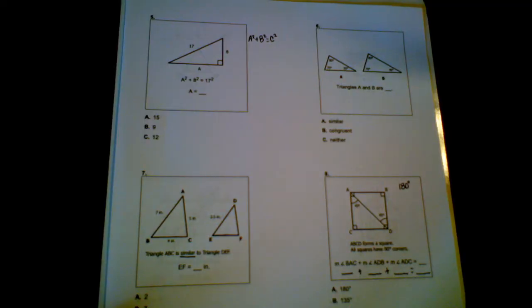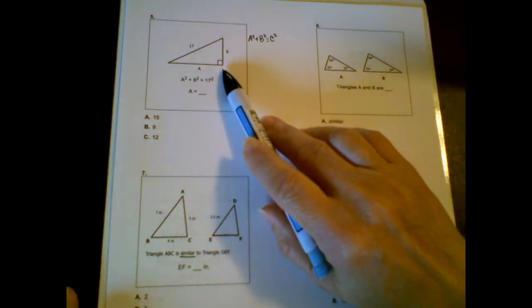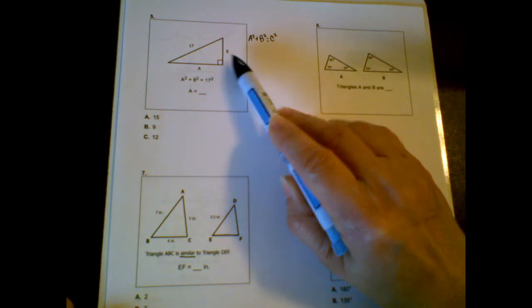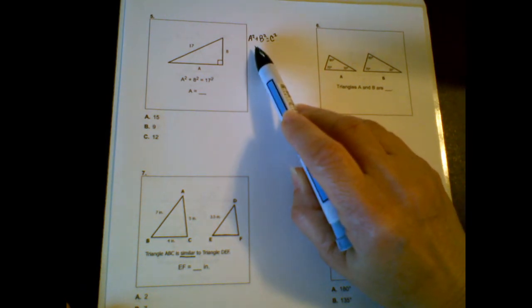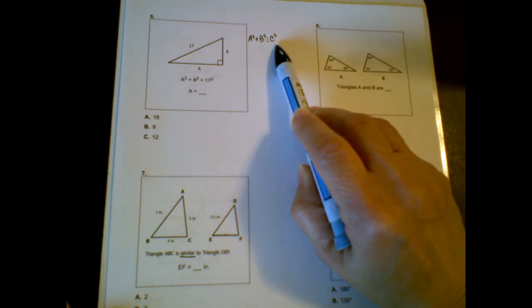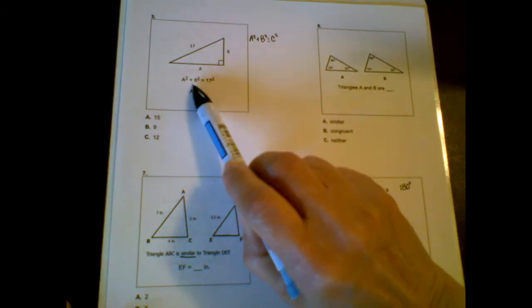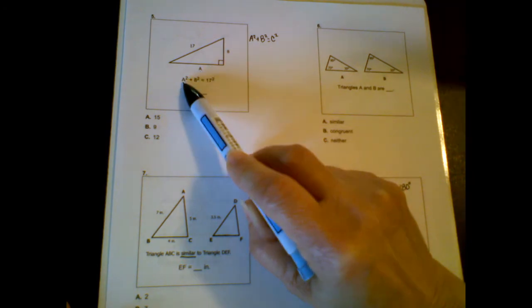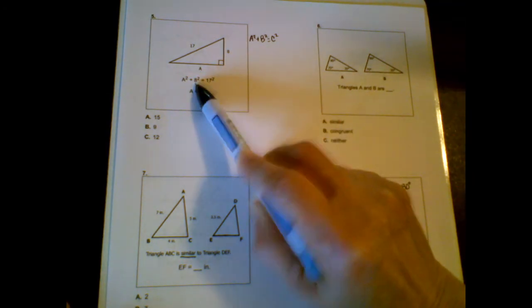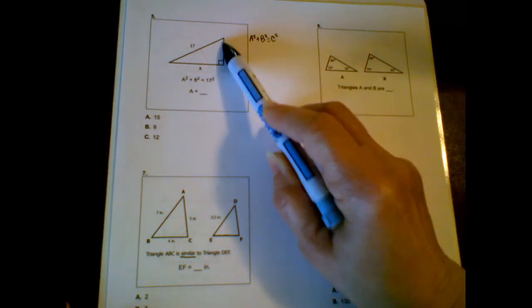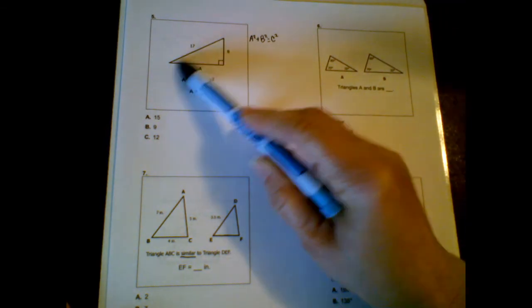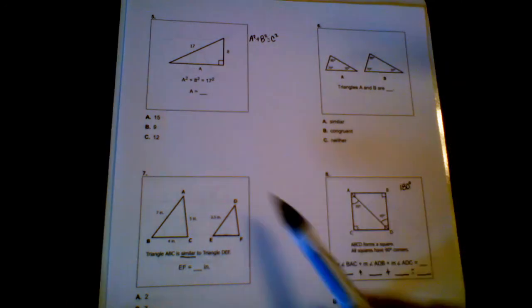Okay, guys, let's go over 5 through 8. For number 5, we have a right triangle, and we know that because of the little square in the corner. And we're going to use Pythagoras' theorem. A squared plus b squared equals c squared. They've already plugged in the measurements that were given. A, we don't know. B, they plugged in 8 because that's the measure of the other leg. And C, they plugged in 17. That is your hypotenuse, the longest side.